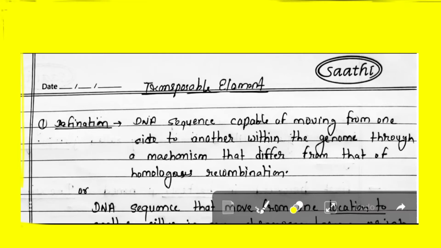Today we are going to study one of the important topics of genetics, that is transposable element. Before going into depth, we should know what a transposable element is. It is very important. We should know what a transposable element is.